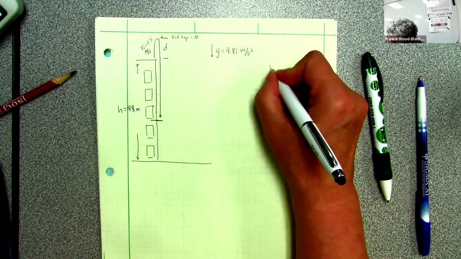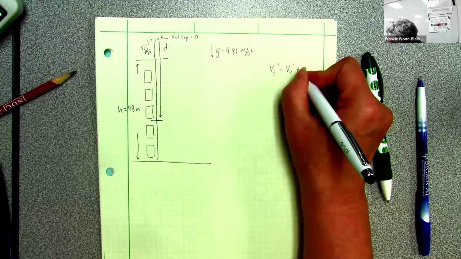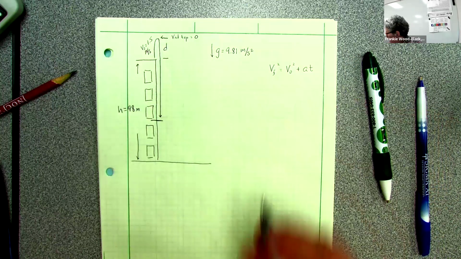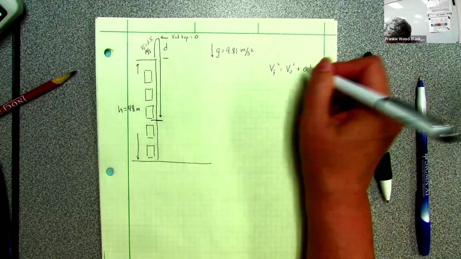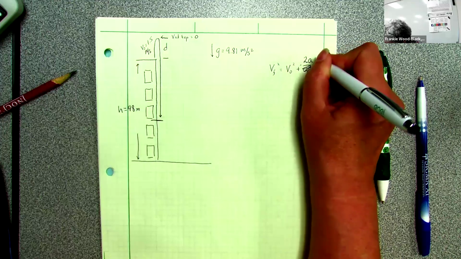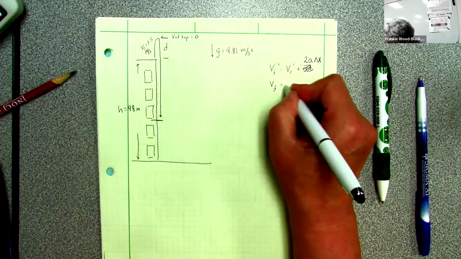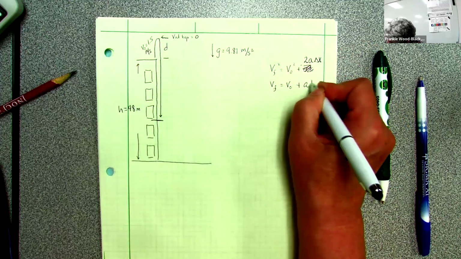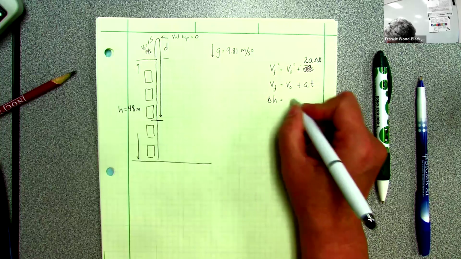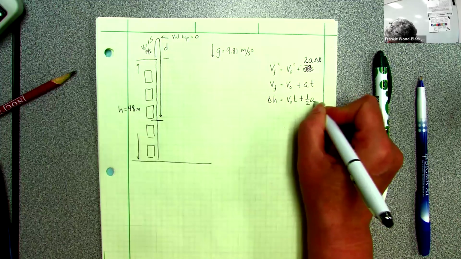I have my three equations. Velocity final squared is equal to velocity initial squared plus, wait, that's not right. This is 2 times my acceleration times my change in position. I have velocity final is equal to velocity initial plus my acceleration times time. And change in height is equal to my initial velocity times time plus 1/2 acceleration times time squared.